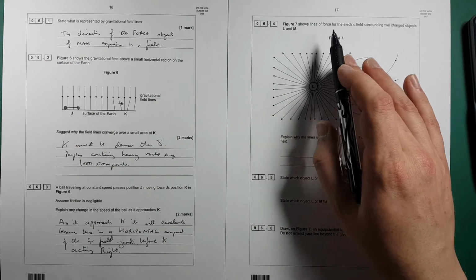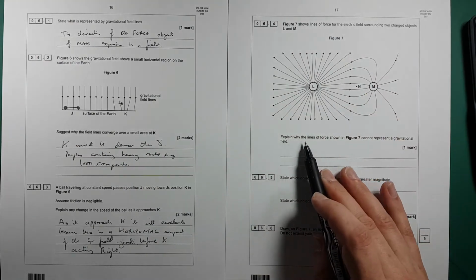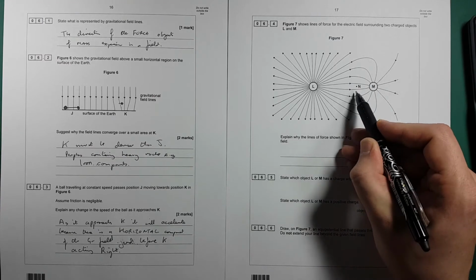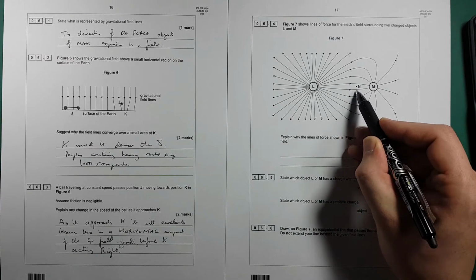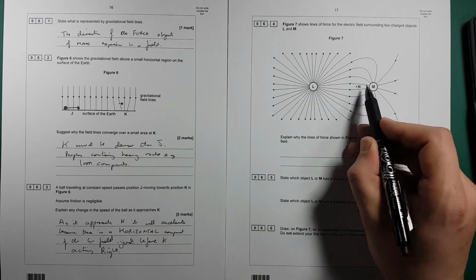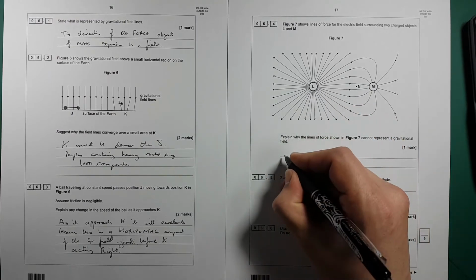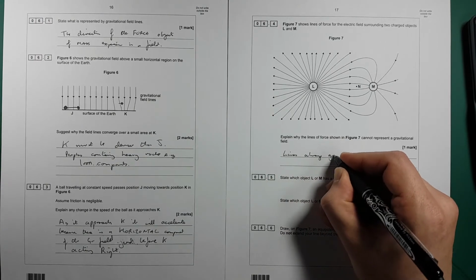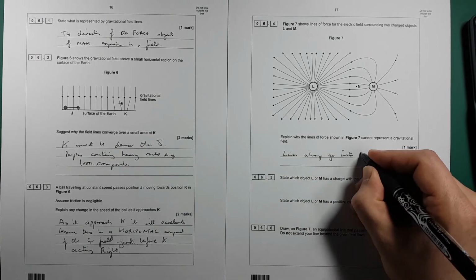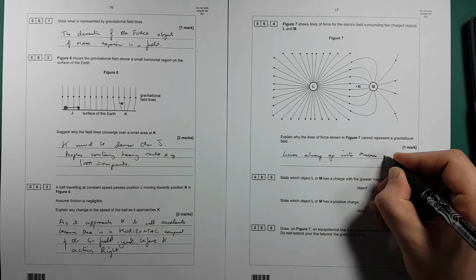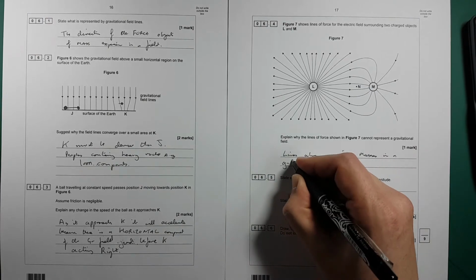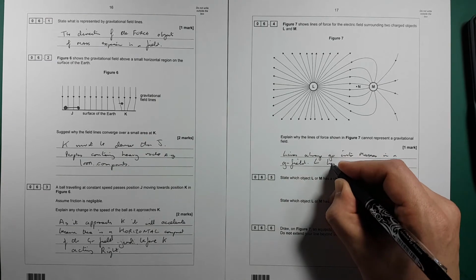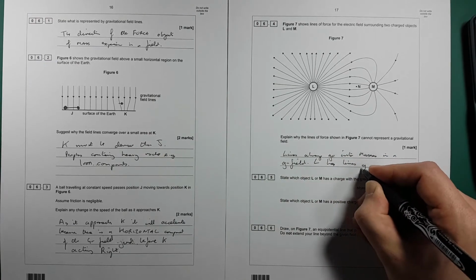Okay, this shows electric field. Explain why the lines of force cannot represent a gravitational field. Well, the lines always go into masses in a gravitational field, and L has lines going out.